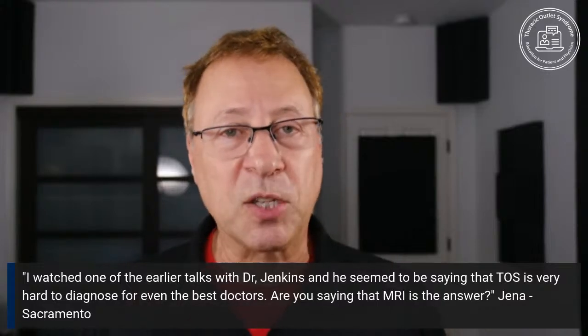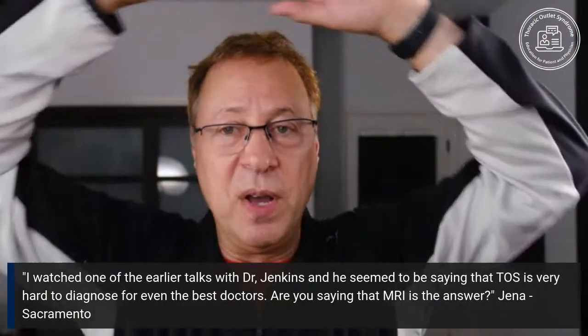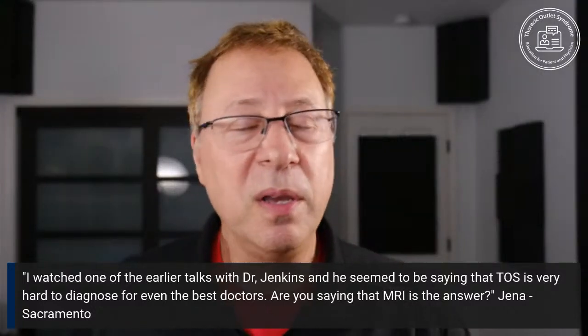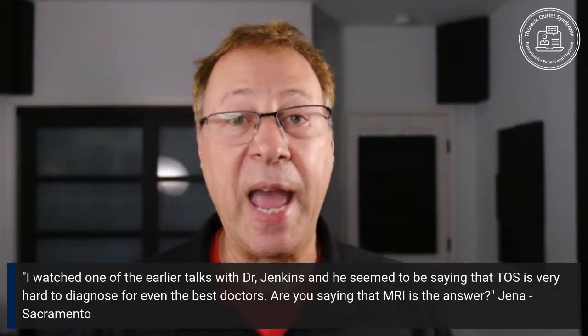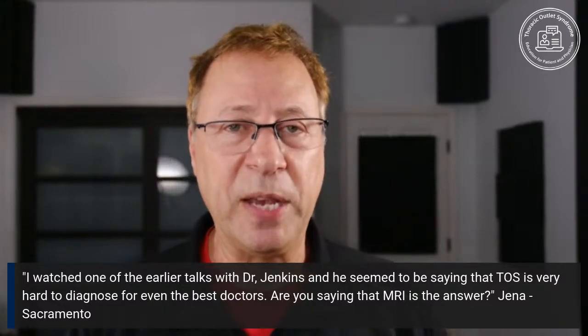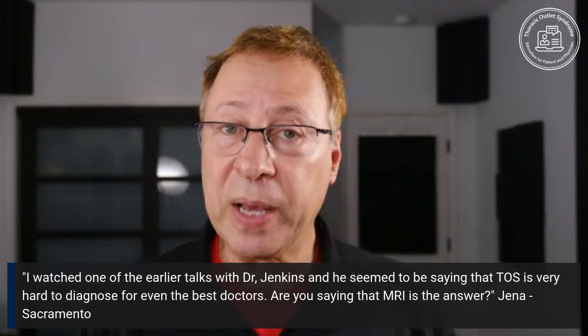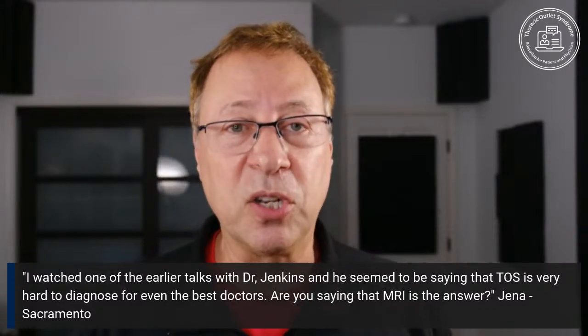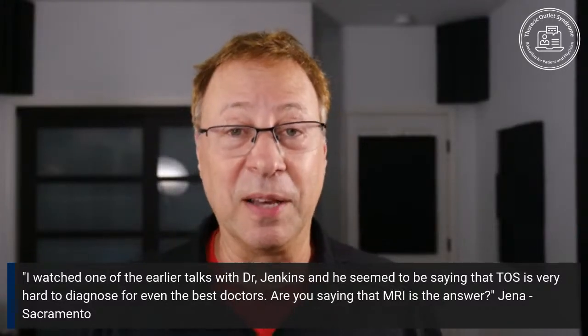TOS is more complex because you can move your arms like you can't move other parts of your body, and that makes it more complex. Also, in the neck, there's a ton of complexity, and every patient is different. So we get a lot of anatomic variation between one patient and another. So it's a complex disease to diagnose, but we're learning to do that. And Dr. Jenkins is right. Of course he's right. The guy is brilliant. I love listening to him.